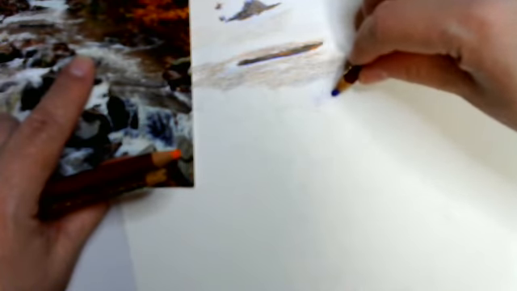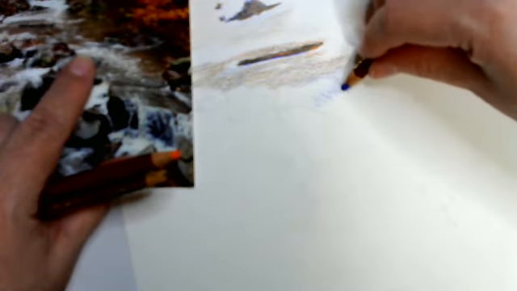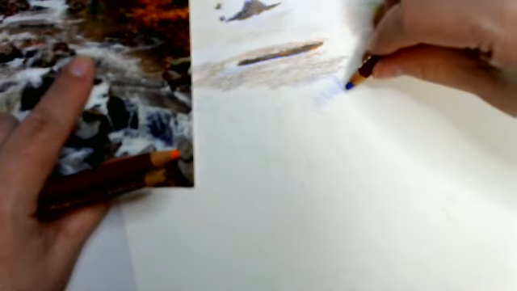Sometimes it's hard to tell whether there's a rock or water. Yeah, because they're so subtle, really blending in together, isn't it? Yeah, it's kind of tricky to tell.